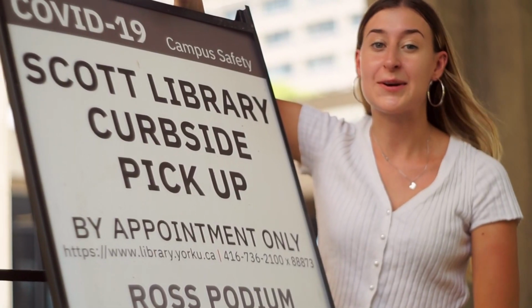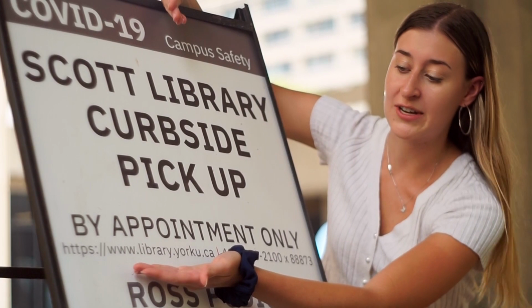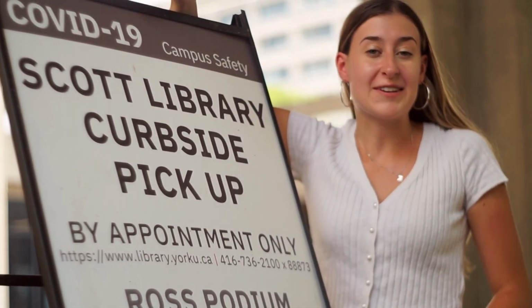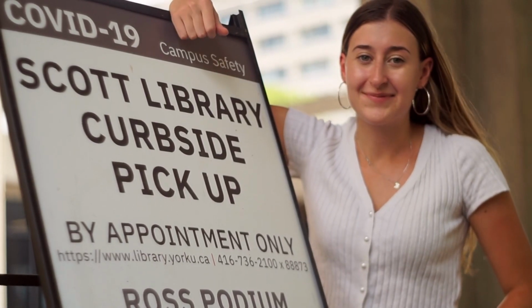It is located right beside Central Square, and throughout the year they will be offering curbside pickup, so if you ever need a physical copy, you can do that. All you need to do is go onto the website, www.library.yorku.ca, and request a form there, and then once you get the confirmation email, you're good to go. The website also offers Criterion On Demand. It is your destination for free movies as well as documentaries for anything you may need for your class.